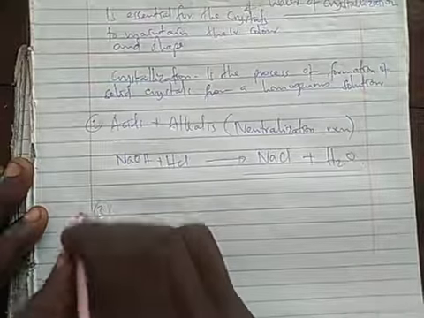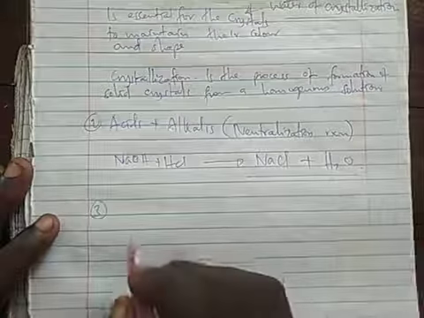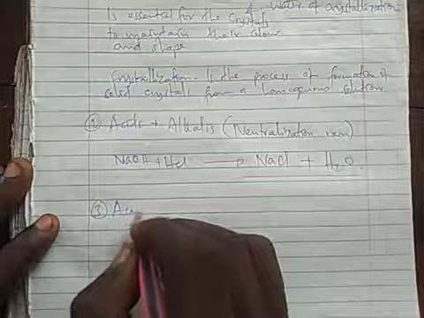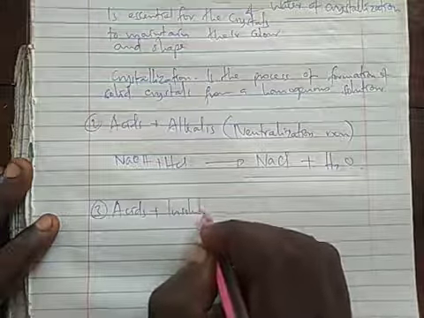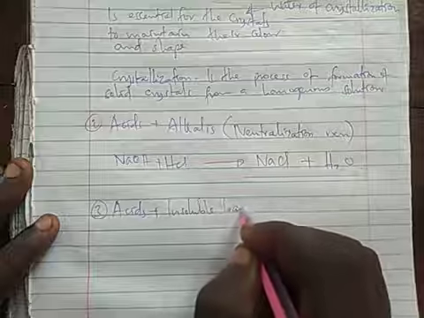Number 3, the reaction of acids with insoluble bases. Again you get salt and water.